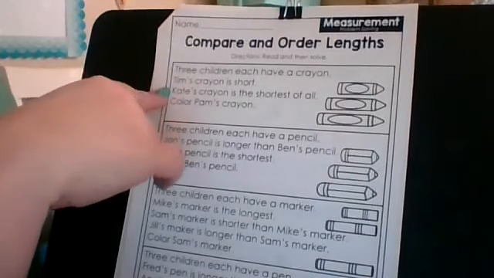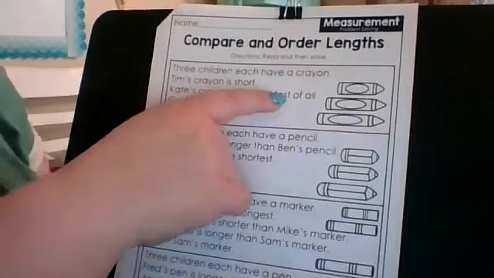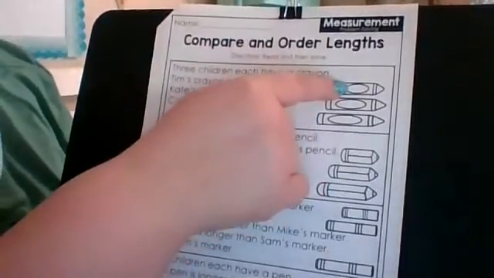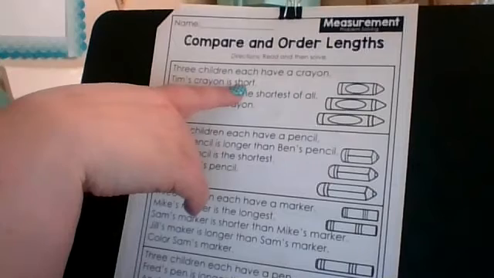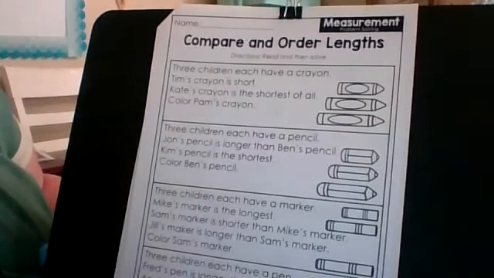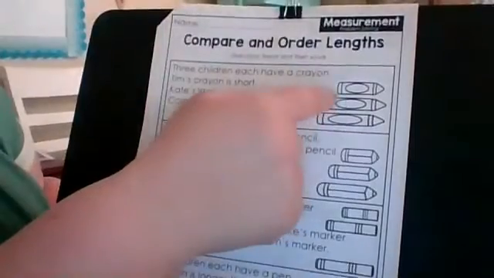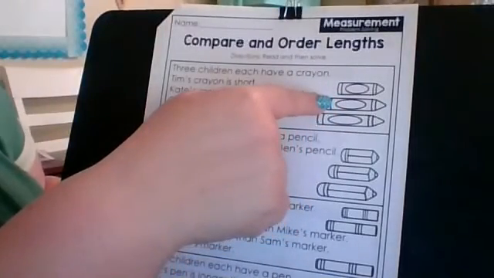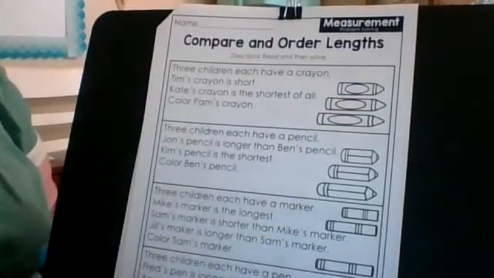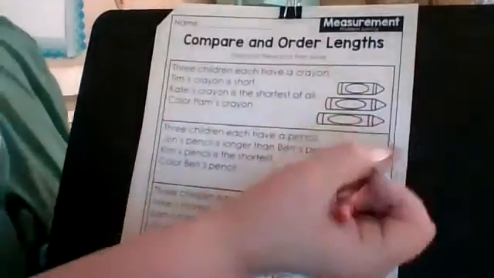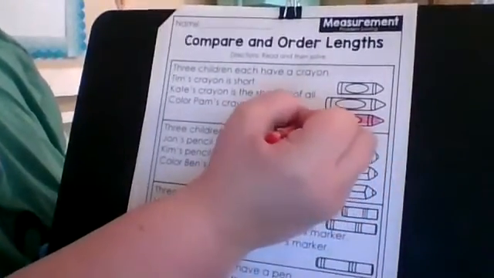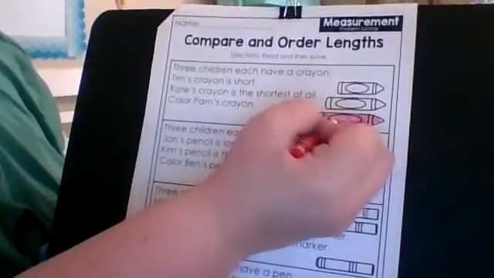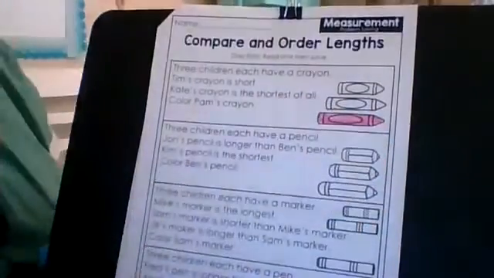Well, Kate's crayon is the shortest of all. So that's Kate's. Tim's crayon is short, but it's not the longest. So that's probably Tim's. Okay. So that means that Pam's crayon must be. Okay. All right.